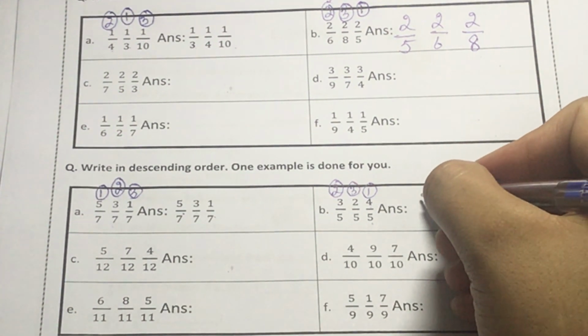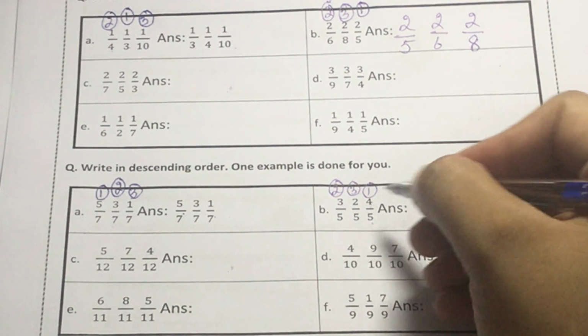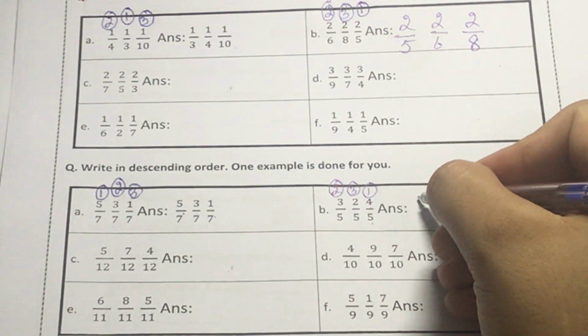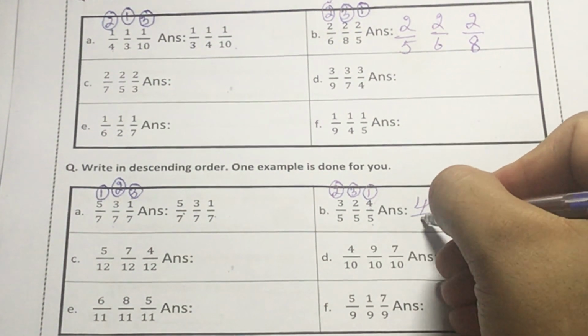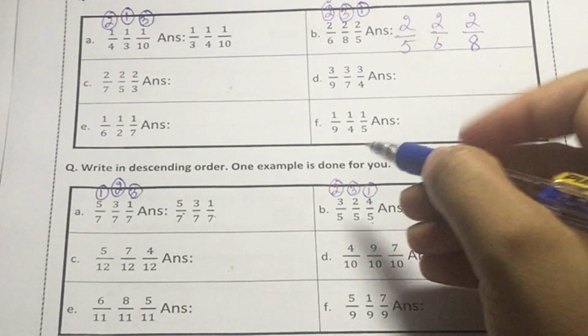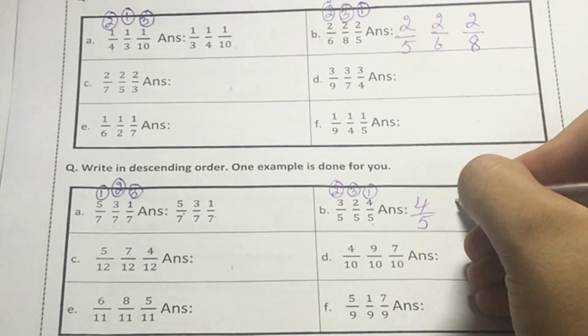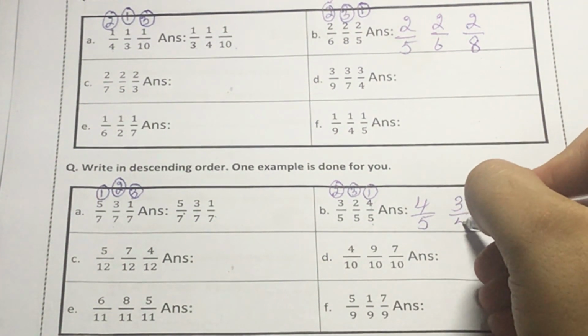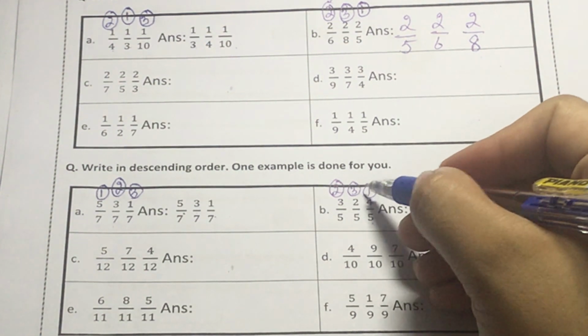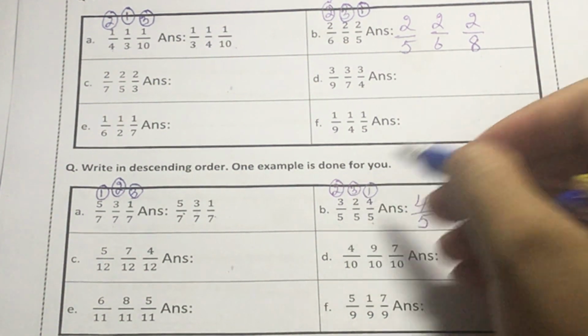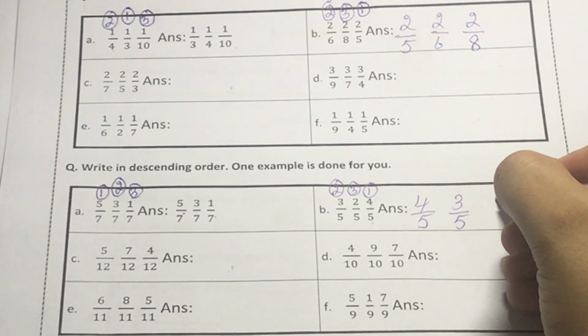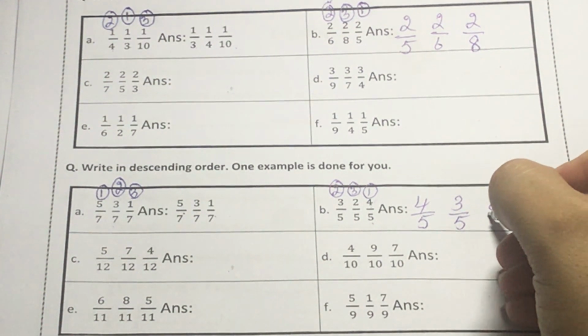When we will arrange it in descending order, we will write the greatest fraction, that is 4 over 5 first. Then we will write our second number fraction, that is 3 over 5 on the second number, and in the last we will write our smallest fraction, that is 2 over 5.